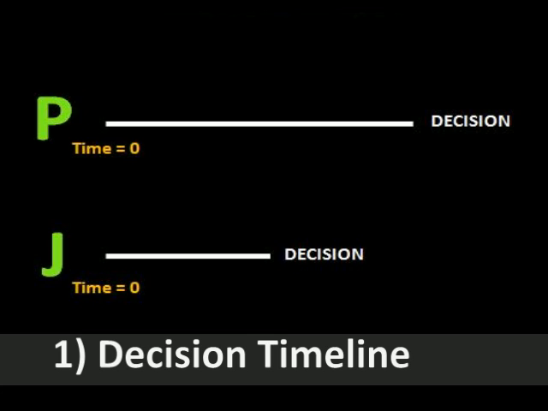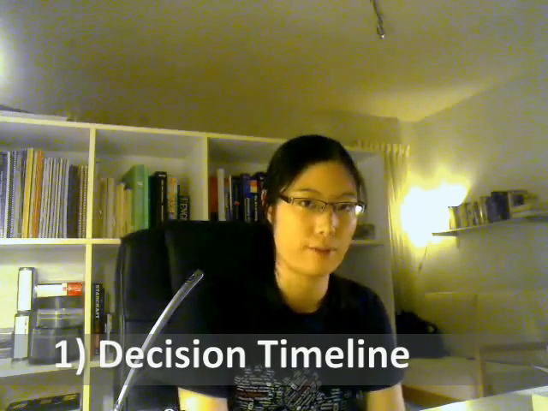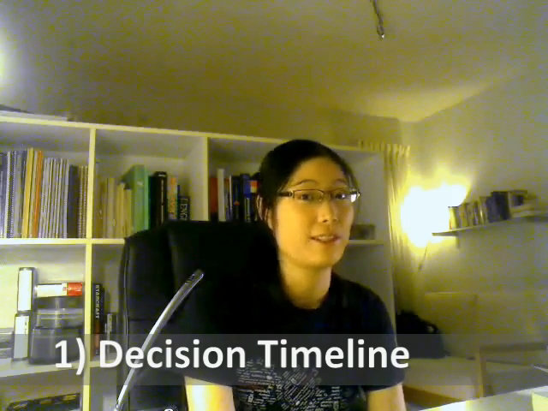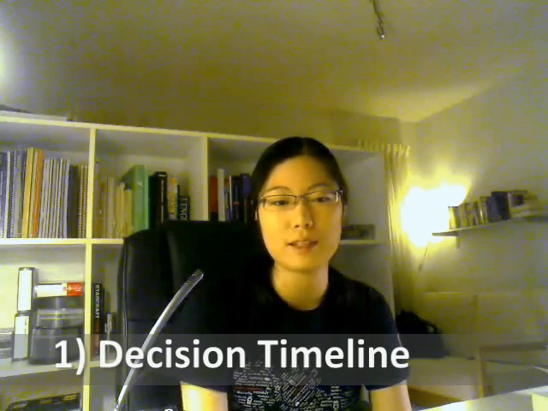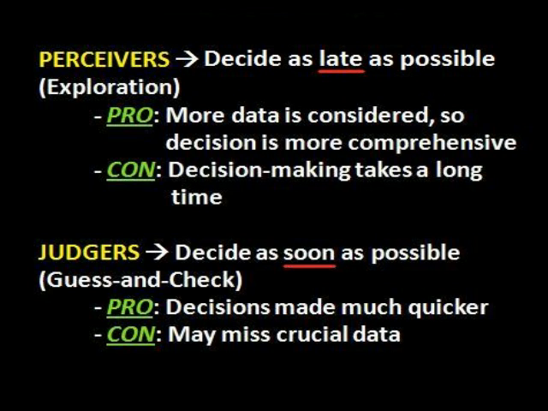In many instances, and these are the more extreme cases, judgers may come to a decision prematurely and end up with a solution that may not be optimal and may not be comprehensive. On the other hand, perceivers very often may never come to a decision at all because they never think that they've gathered enough data. This is the core mindset of a perceiver: they have a tendency to think that you can never know enough, therefore we have to delay final judgment or our final hypothesis as far back as possible. This is a very holistic approach, more suitable, of course, to exploratory analysis.